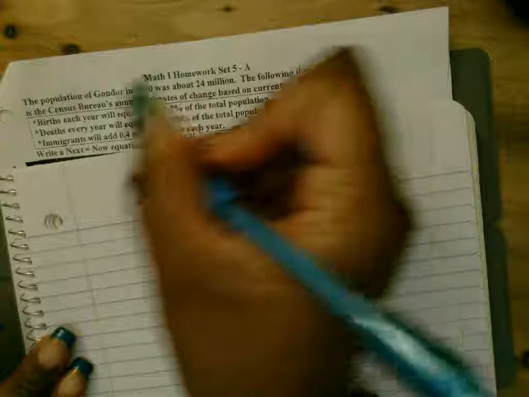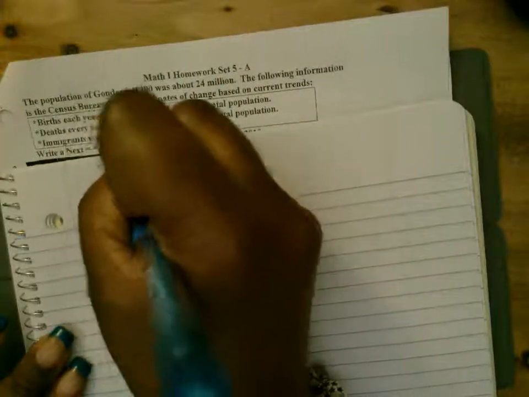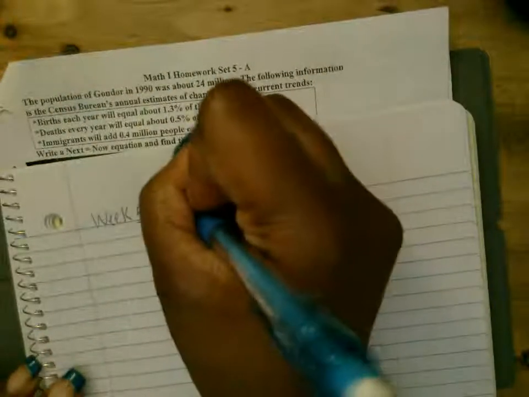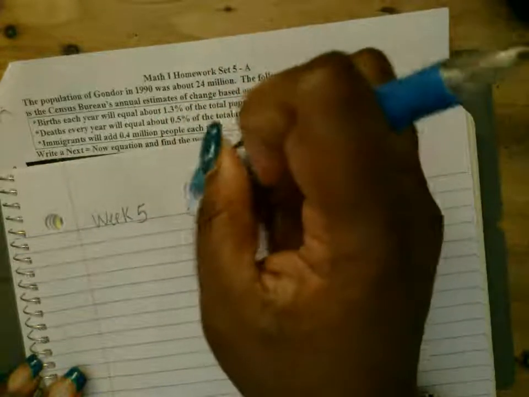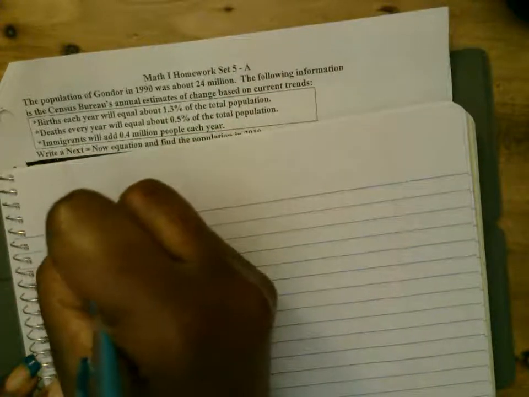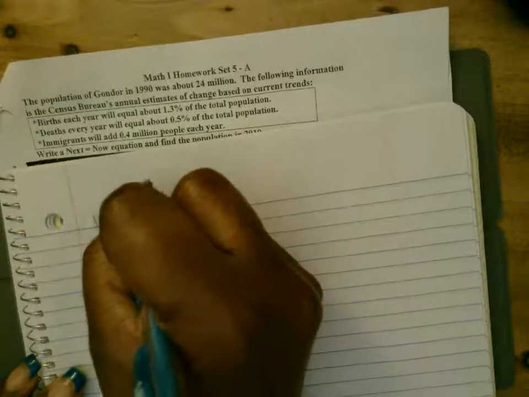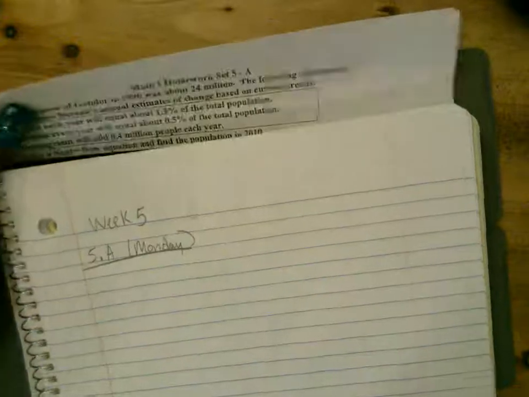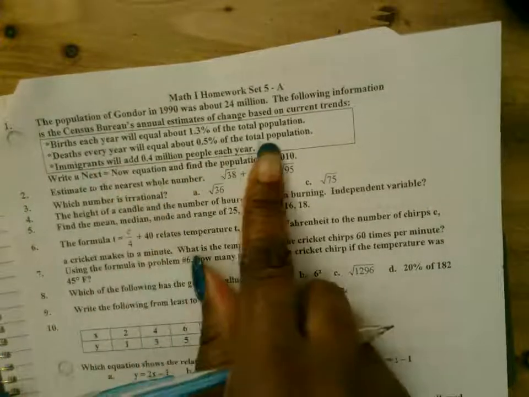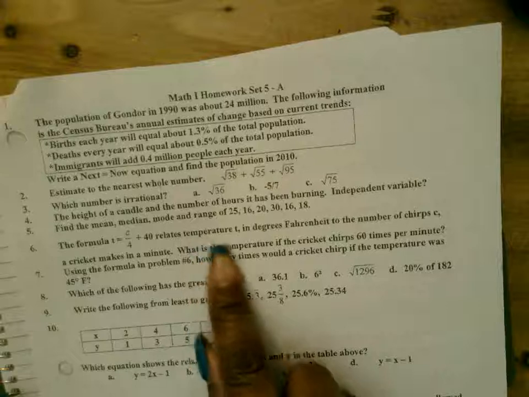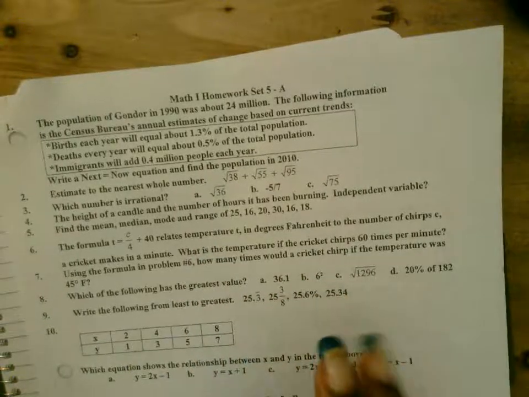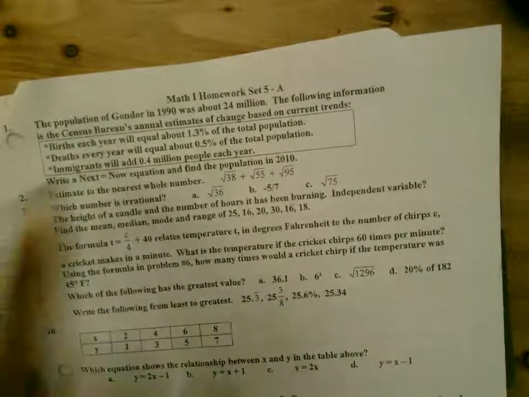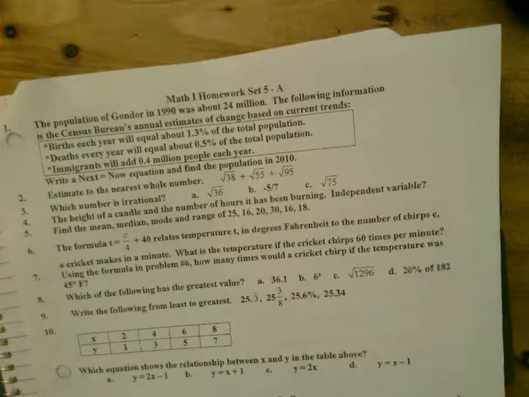This is week 5. This is 5A. We got Monday. All right. Okay, good people. We're going to do this one together. We're going to do number 1. You should be able to do most, if not all, of these. The rest of these you should be able to do on your own. But number 1, you've never seen before. So I need to do that one with you.